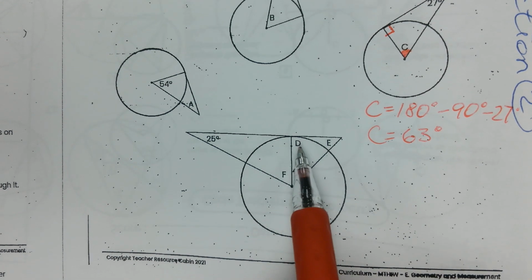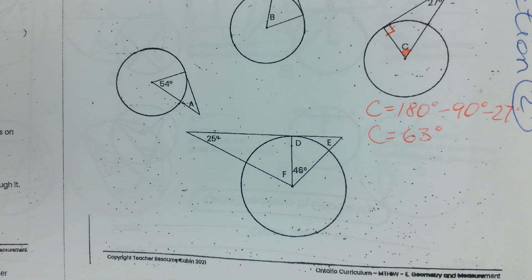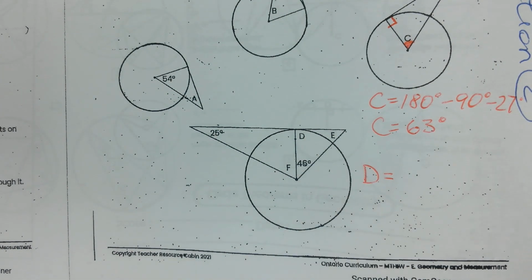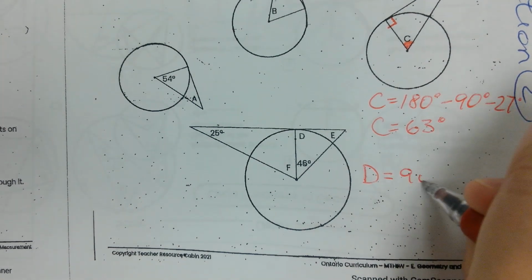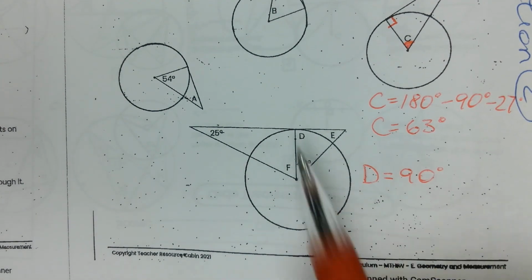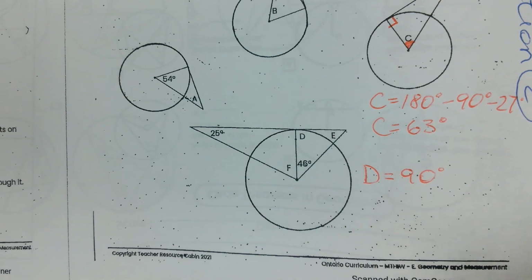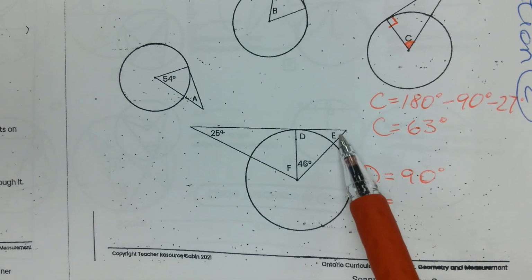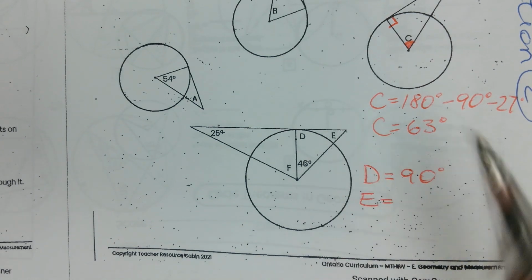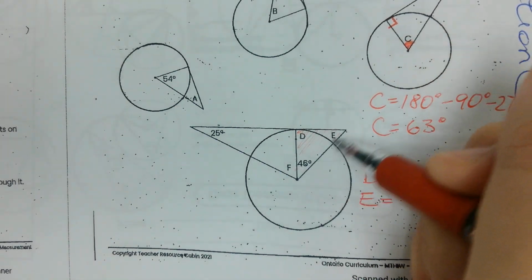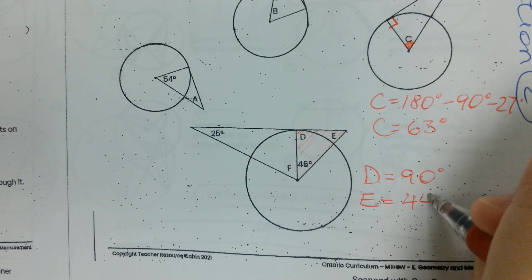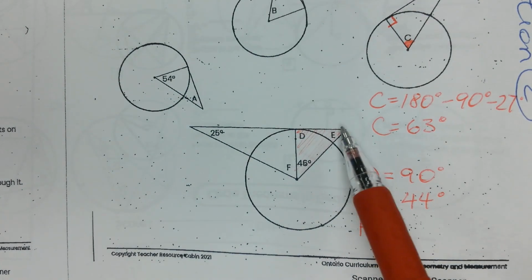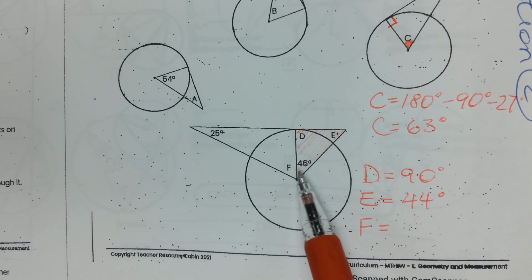So similarly for this one, what's angle D? 90, yeah. 90 because of the tangent property. E? 44, yeah, because this triangle right here, the sum of the angles in a triangle, so 44 degrees. And then F, if this is 44, this is 25.